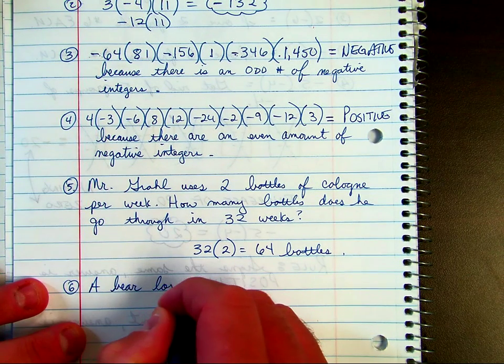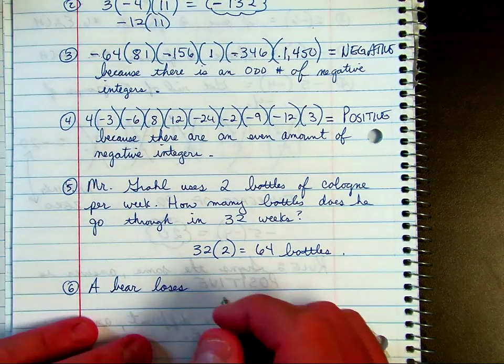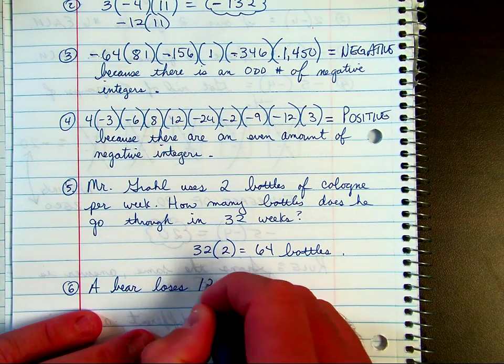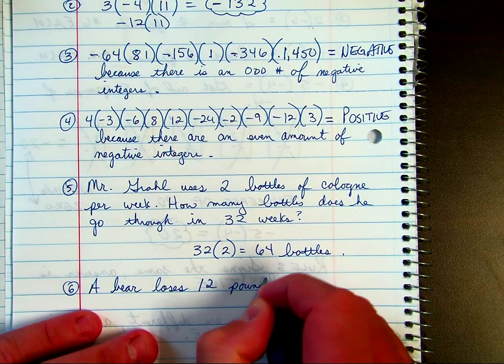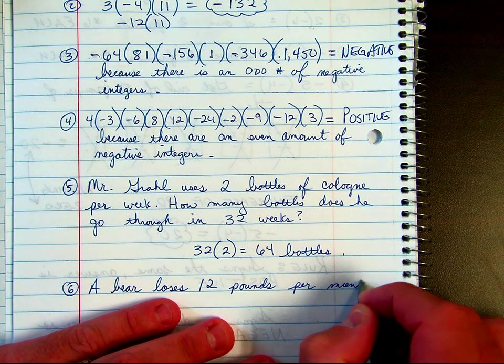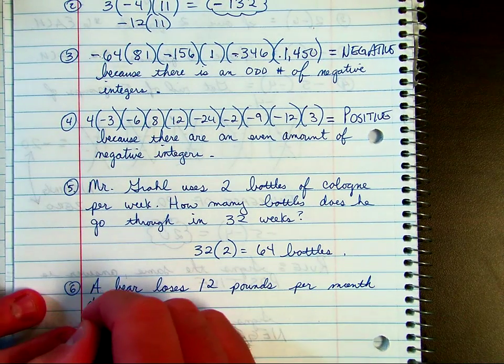A bear loses 12 pounds per month during hibernation.